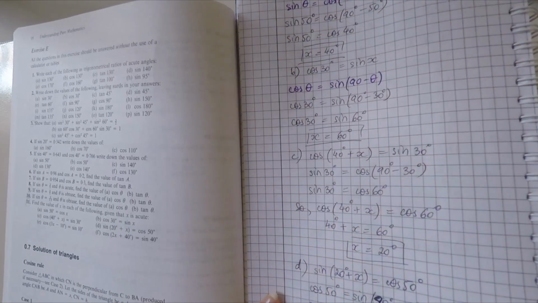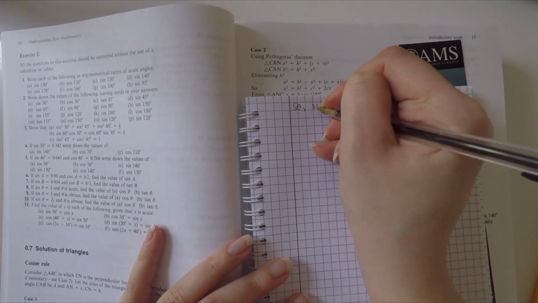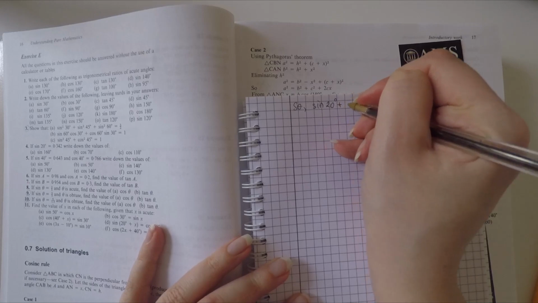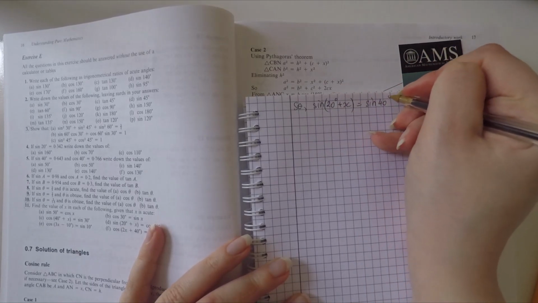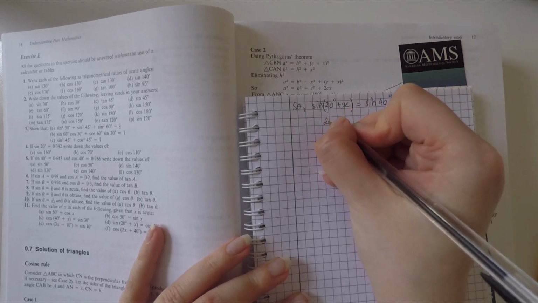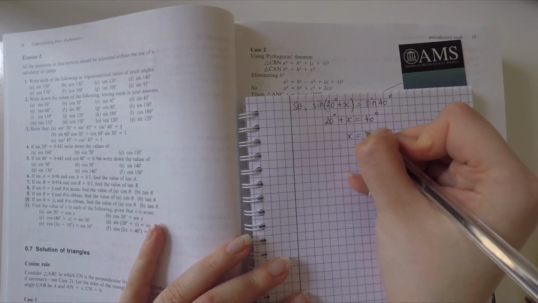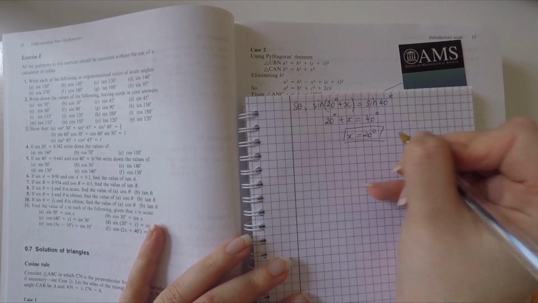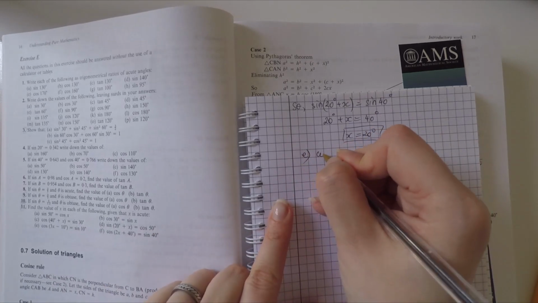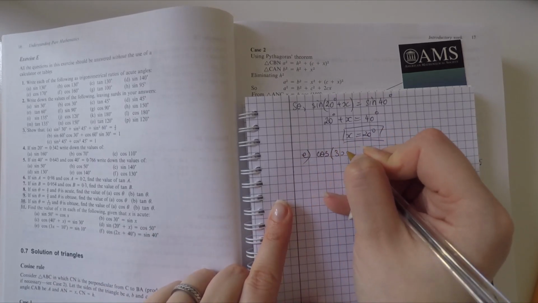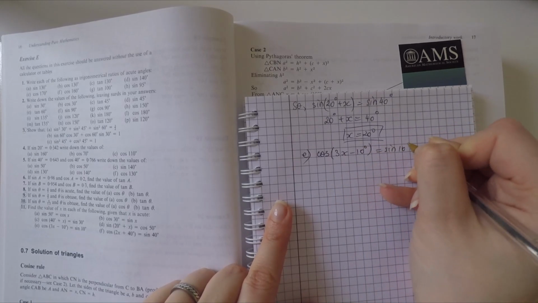So I have sine of 20 plus x. So I've got sine of 20 plus x is the same as sine of 40. And because x is acute, I've got 20 plus x equals 40. So I've got x equals 20. E. So I've got cosine of 3x minus 10 equals sine of 10.